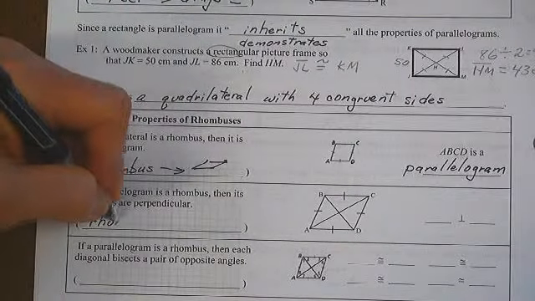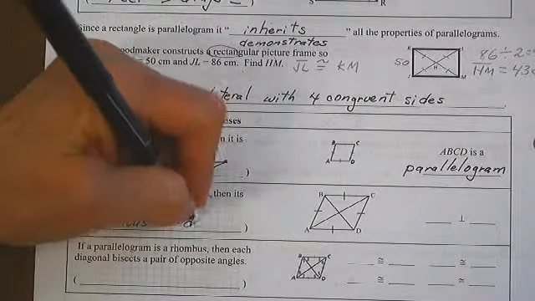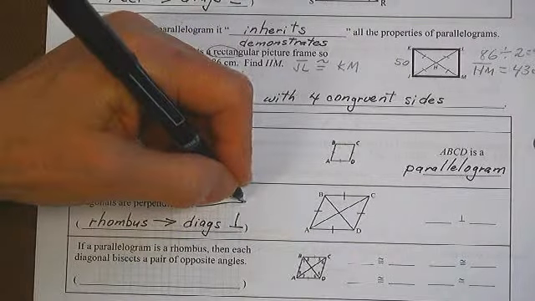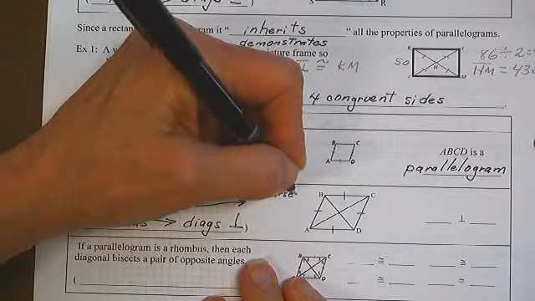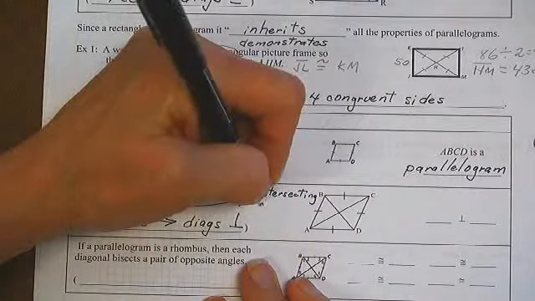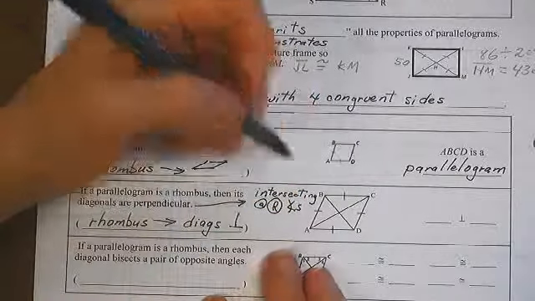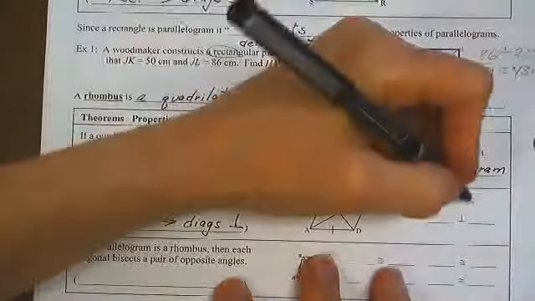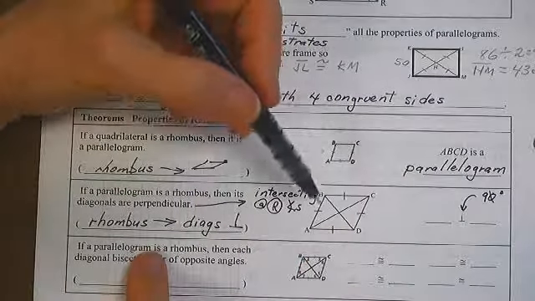If we have a rhombus, then we have diagonals perpendicular. What does perpendicular mean? Perpendicular is intersecting at right angles. So the diagonals intersect at right angles. Perpendicular means 90 degrees.